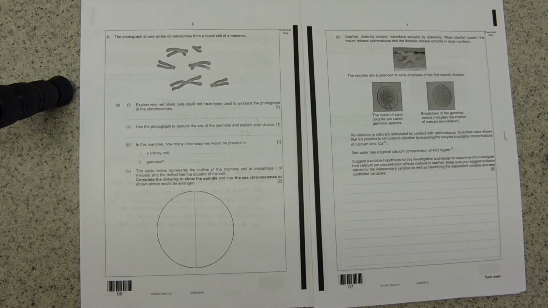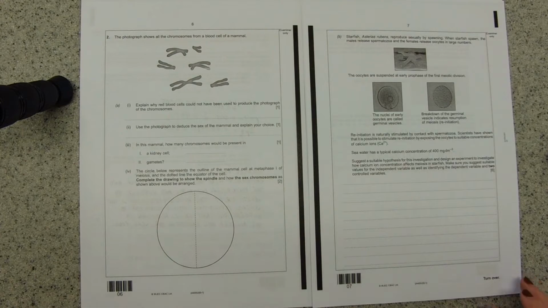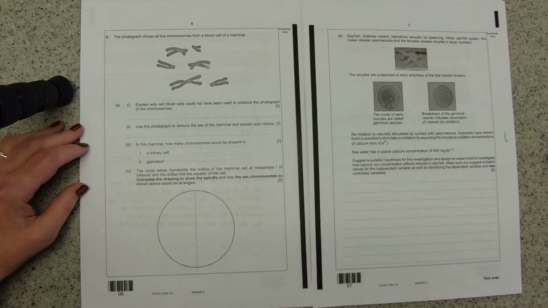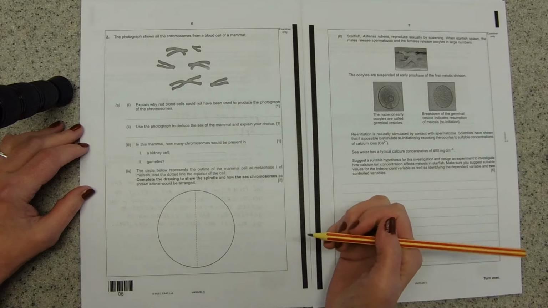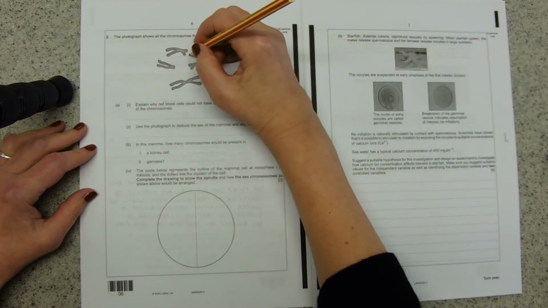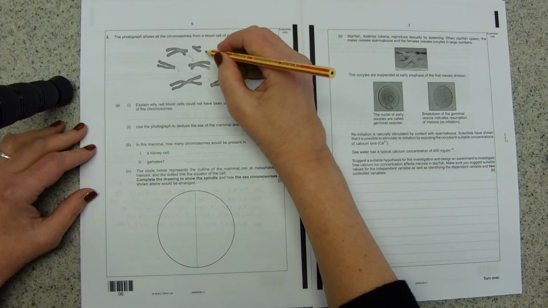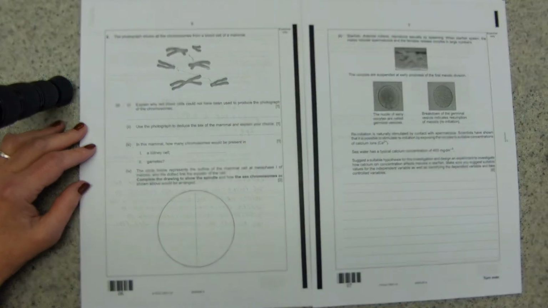Here we go again. This is question 2 on the mock paper. The photograph shows all the chromosomes. Oh, this looks more like component 2, doesn't it? That's great. The photograph shows all the chromosomes from a blood cell of a mammal. And already I'm looking at this and I'm thinking, those two are matching. Those two are matching. These two, not so much.